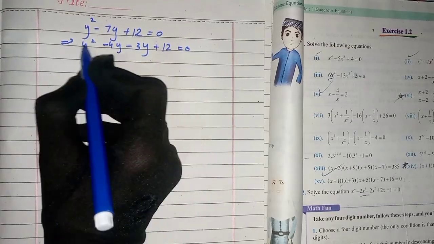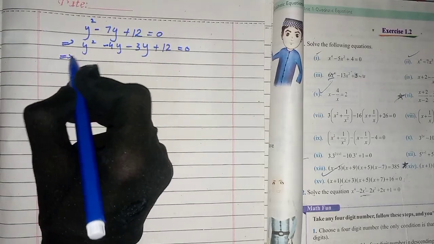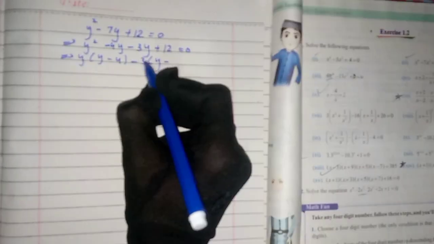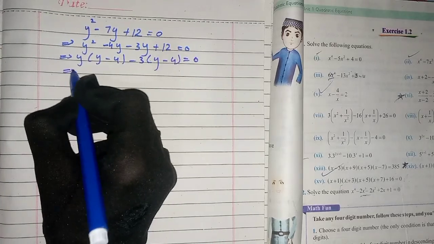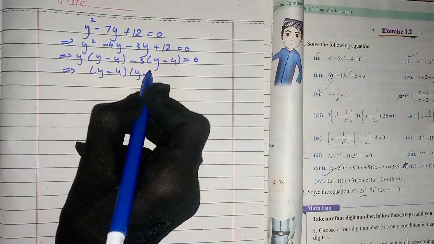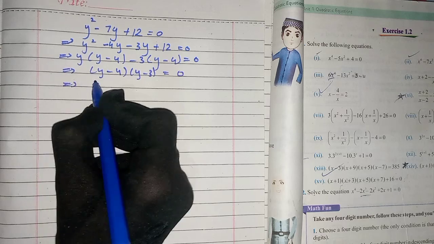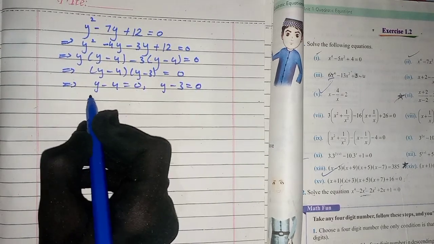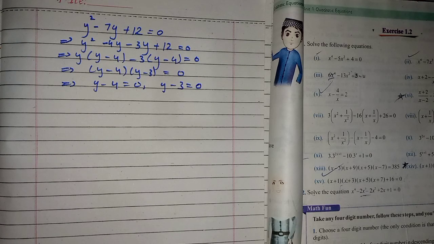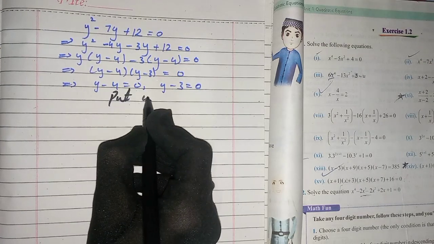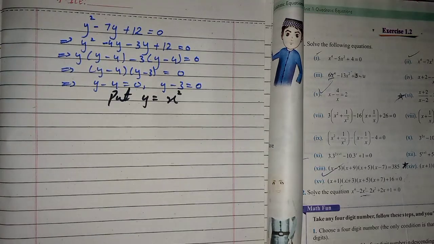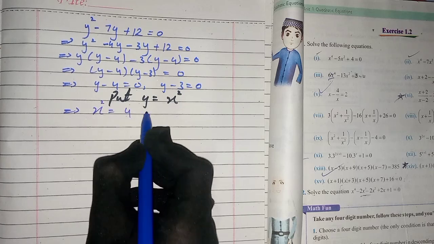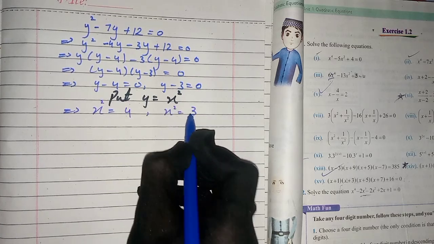Now we take common from two terms. Here y is common: y minus 4. Minus 3 is common: y minus 4, and minus 3 times minus 4 is 12. (y minus 4) into (y minus 3) equal to 0. We can write y minus 4 equal to 0 and y minus 3 equal to 0. Now we again put y equal to x^2. This implies that x^2 equal to 4 and x^2 equal to 3.